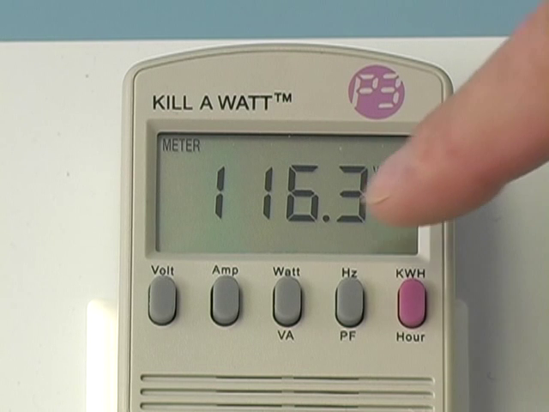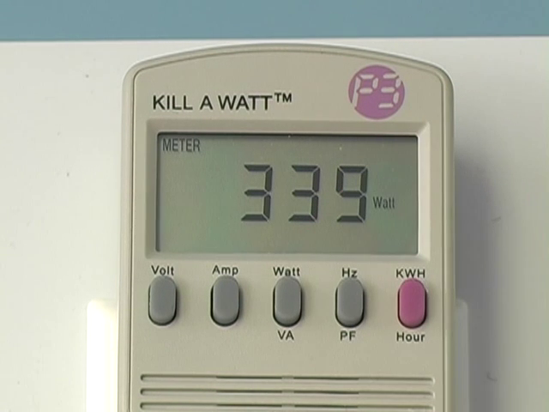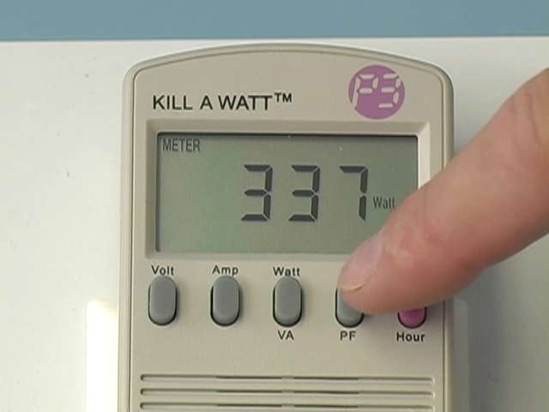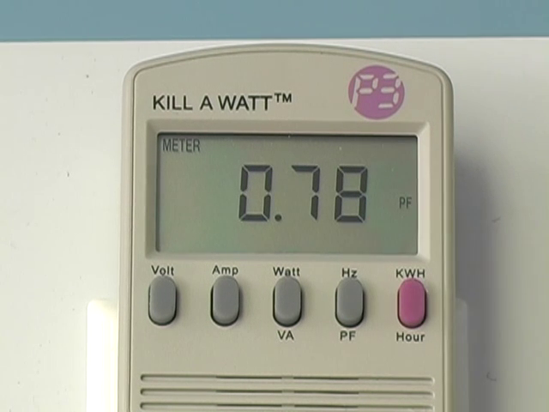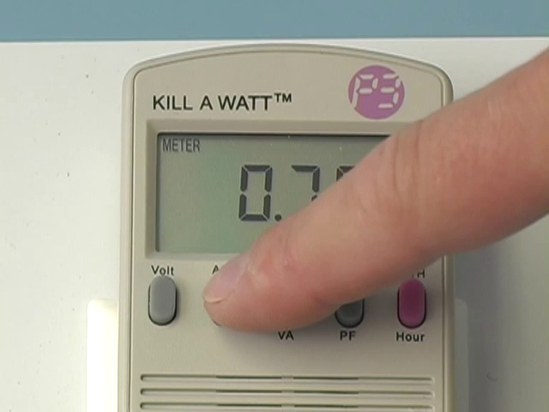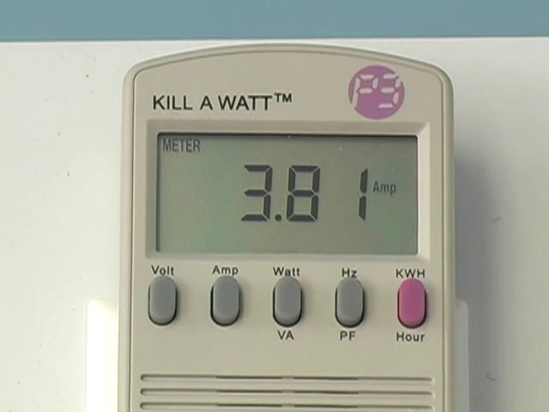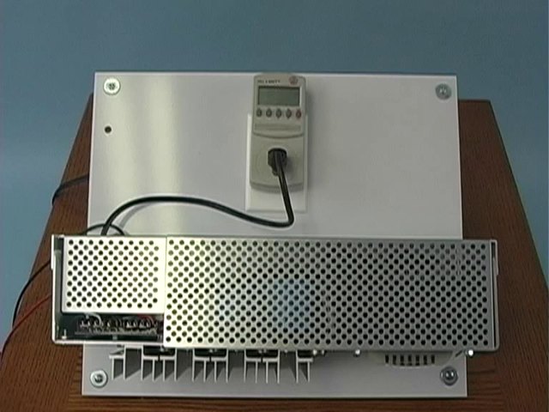The meter shows that the unit requires around 338 watts to operate the same 240 watt load used in the other demonstrations. The power factor is around 0.73 and the input current is around 3.8 amps. The sheer size of the heatsink would indicate that the efficiency rating is low, which is traditionally found in linear supplies. This unit is subject to derating due to many factors, and so sometimes an even larger unit is required to operate the same load.